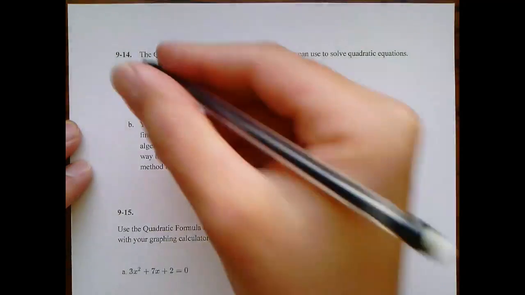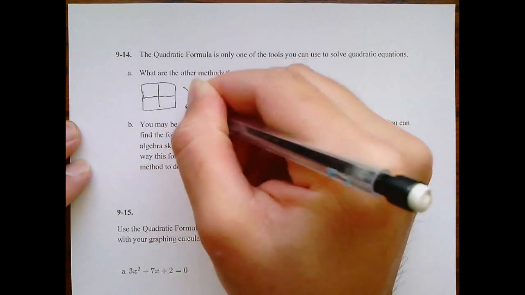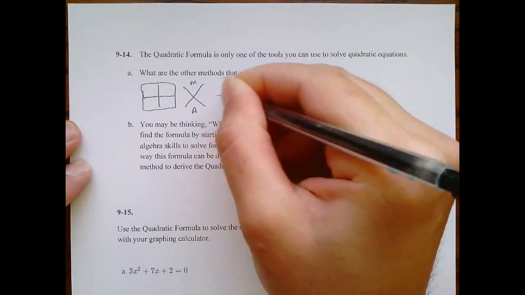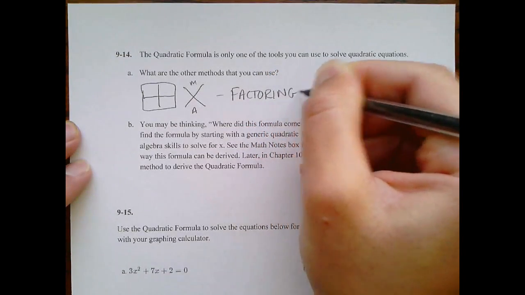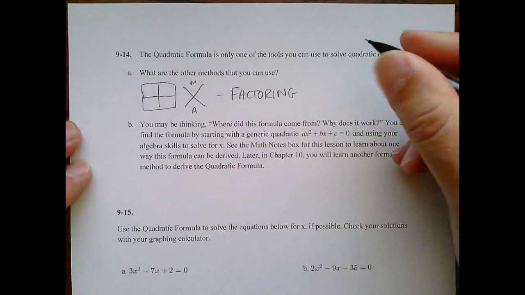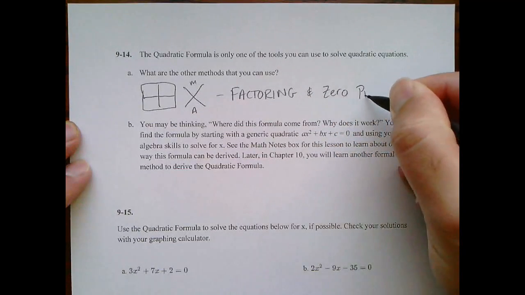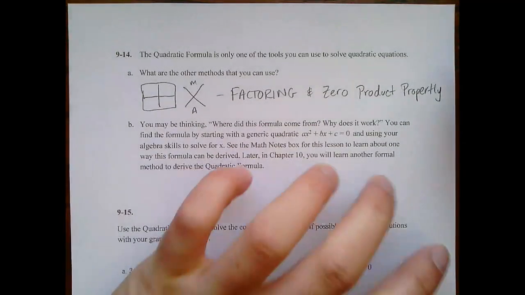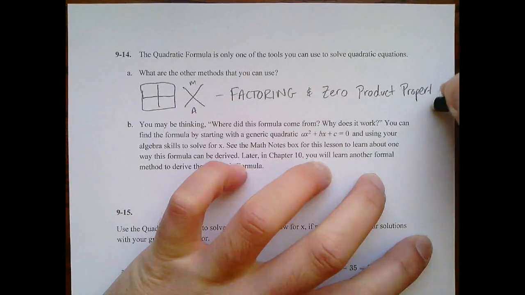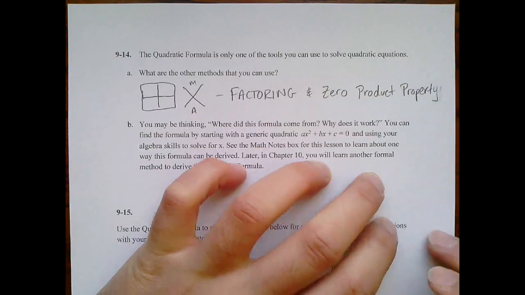Well, we've done factoring. Factoring, remember, is like the box and the x or the diamond with the multiplying and the adding. So then you can call that factoring. What did we have to use when we were factoring? We had to use the zero product property. So then you can say factoring and the zero product property. What is the zero product property? Well, it says that if more than one thing multiplies to 0, then at least one of those things has to be equal to 0.